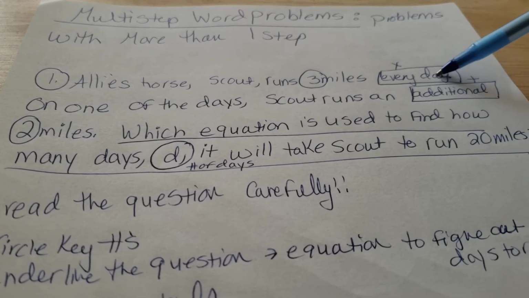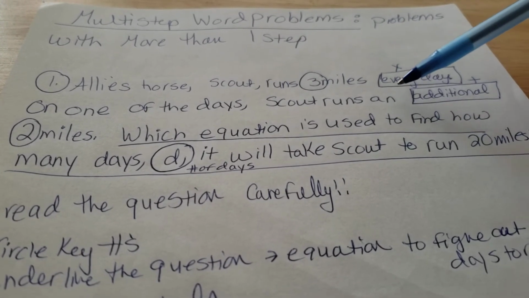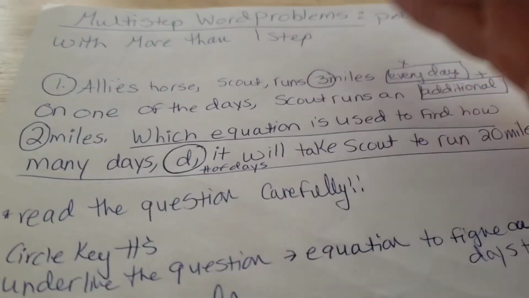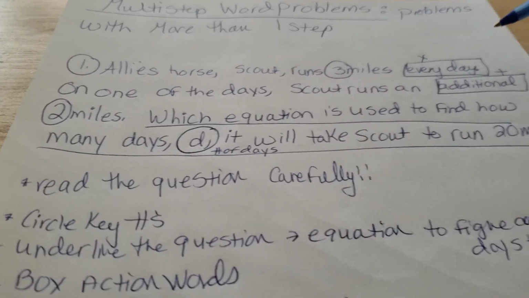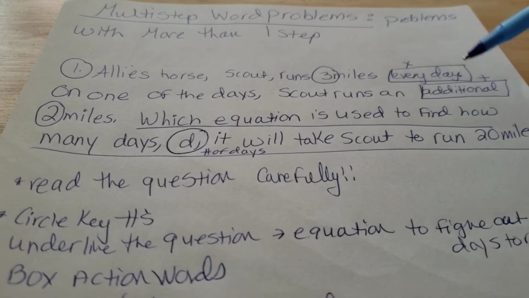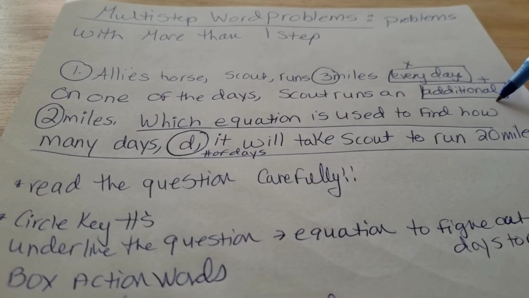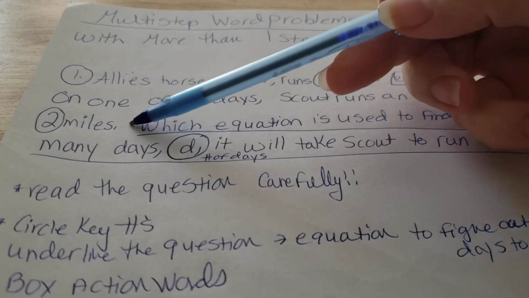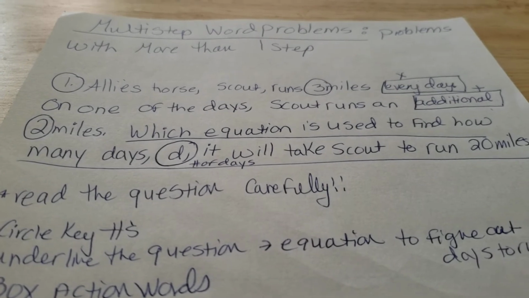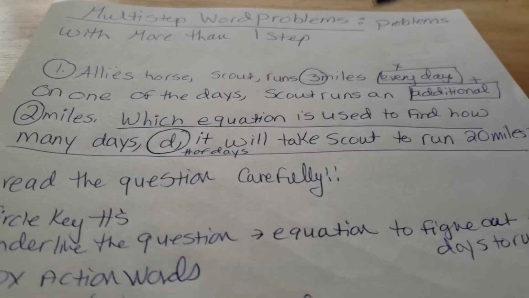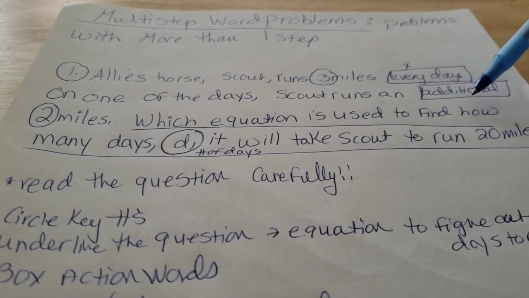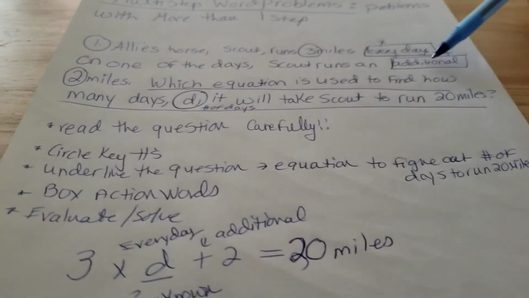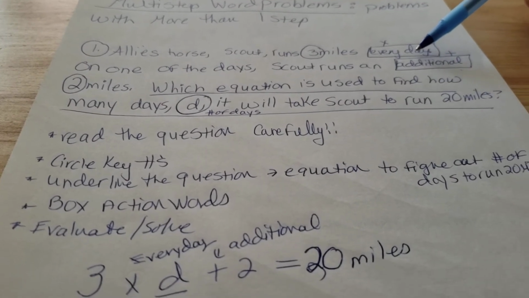Every day is an action word that tells you that they're going to do something by every day. So if it's Monday, Tuesday, Wednesday, Thursday, Friday, every day they're going to multiply something. The action word of additional is pretty simple. It means to add. We have to add that additional 2 miles because that doesn't happen every day. The rest of the work happens every day, but this particular point just happens one time, adding that additional 2 miles. And the last step is evaluate and solve.